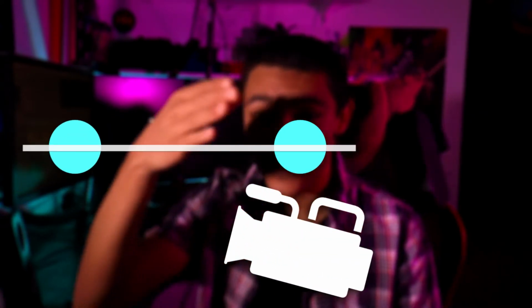Now the only time that you can break this rule is if the camera physically moves from one side of the line to the other side. This is so it doesn't get too disorientating for them.